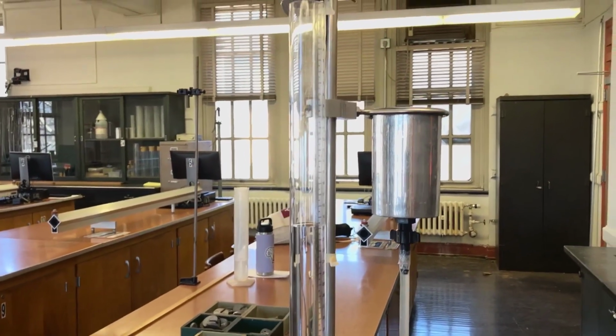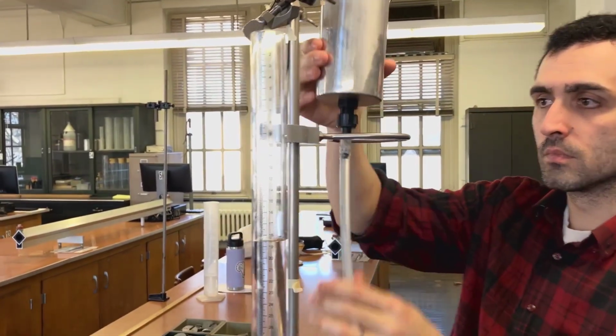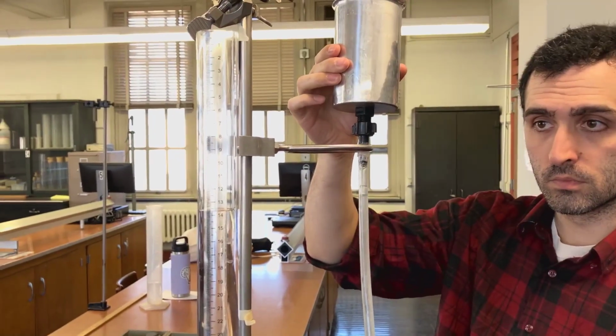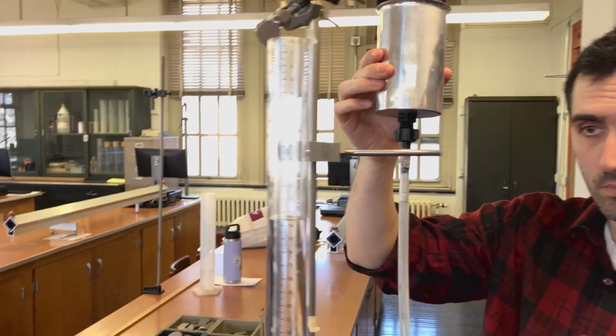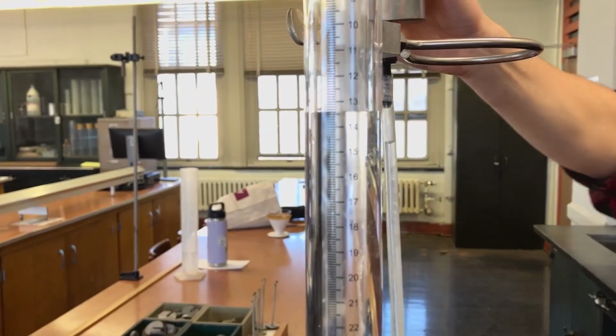So Jorge will be moving the water reservoir while I produce the sound wave, and we need to determine where the first and the second and the third harmonic take place here. So let's do it.